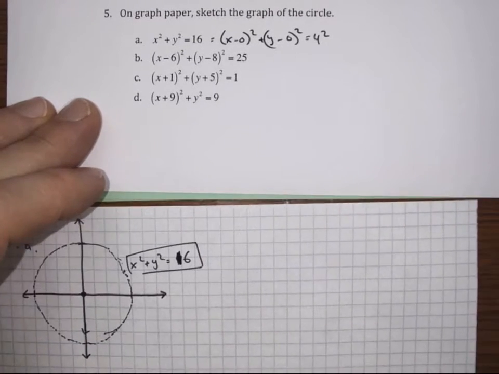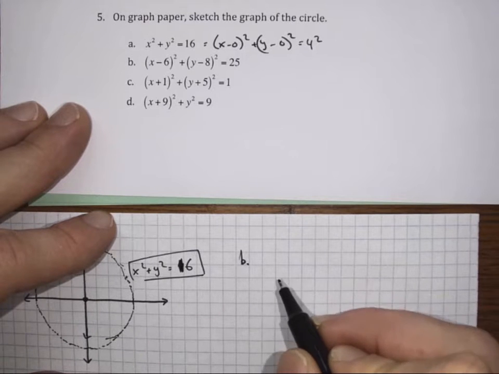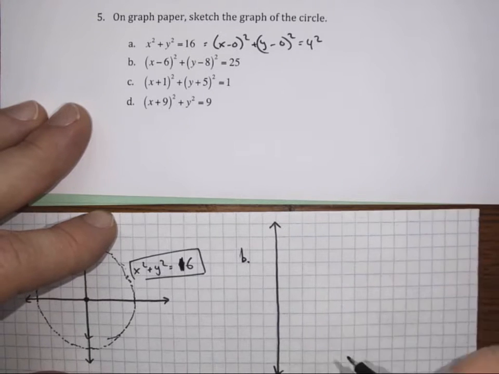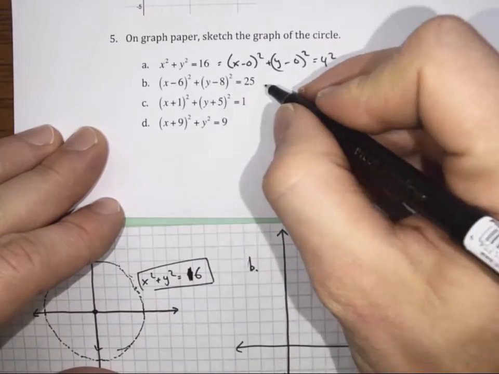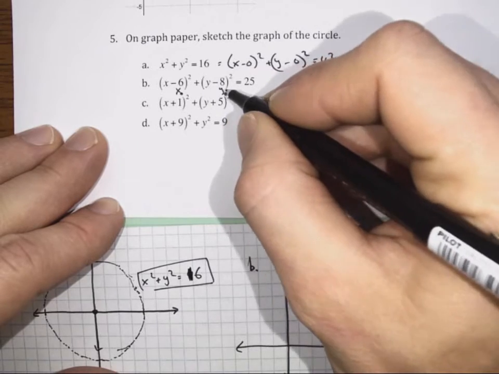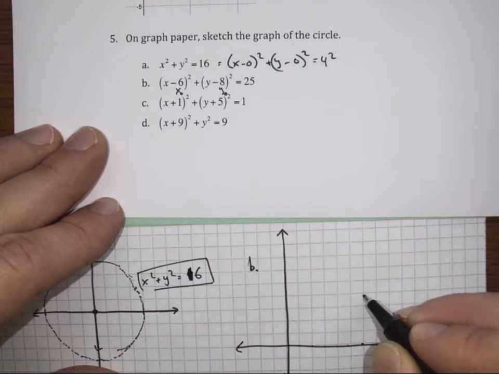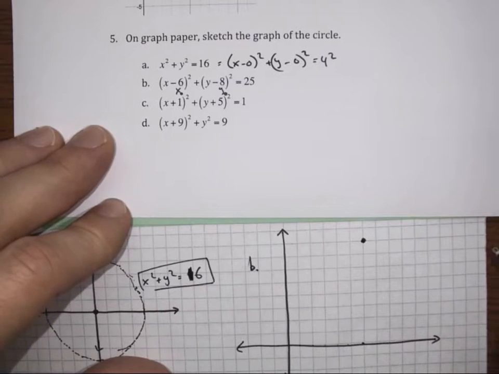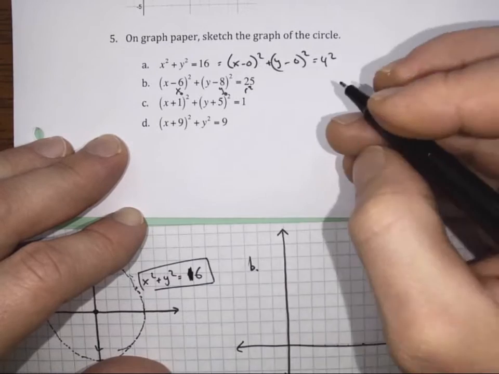Moving on, let's try B. Looks like here I've got an x naught and a y naught of 6 and 8. So we've got 1, 2, 3, 4, 5, 6, and 1, 2, 3, 4, 5, 6, 7, 8. Oh no, I did not leave myself enough space. And then I've got a radius squared of 25, which means my radius is 5.